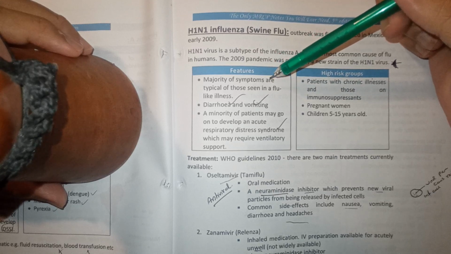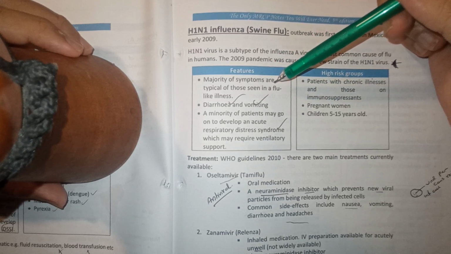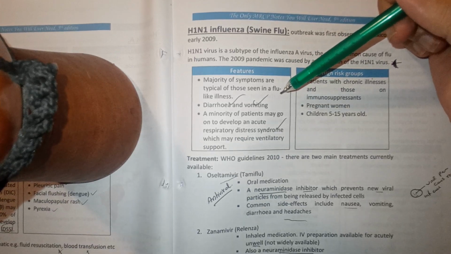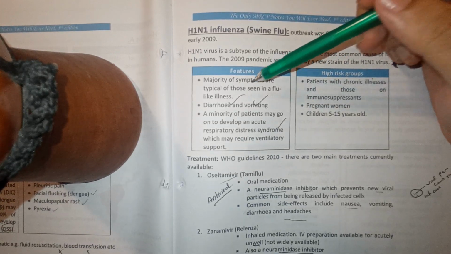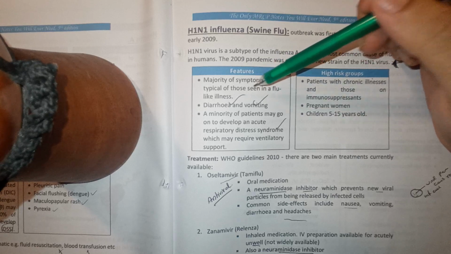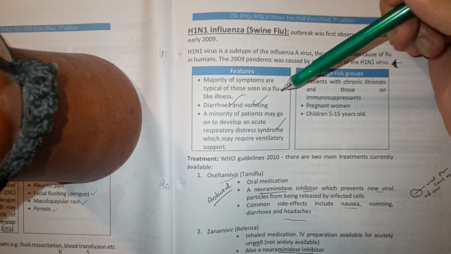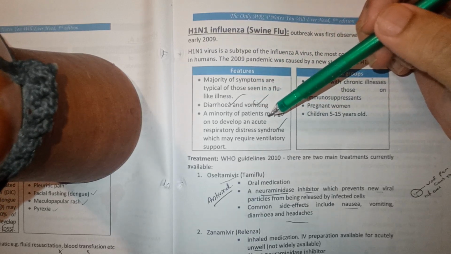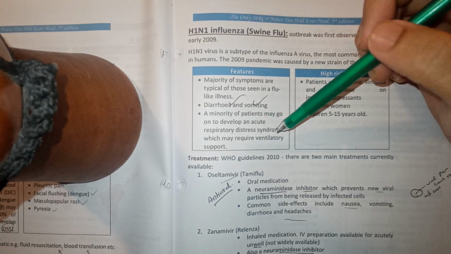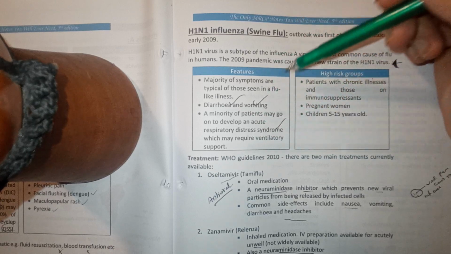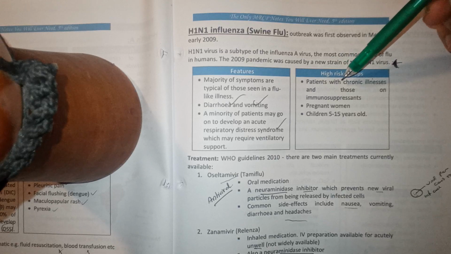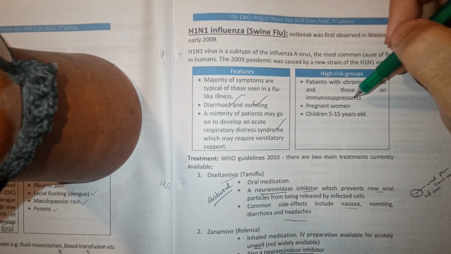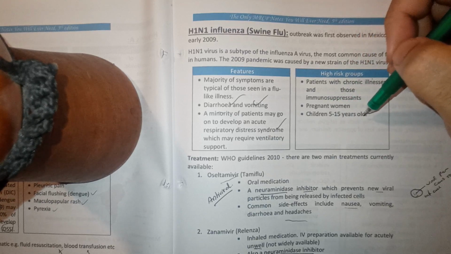Features: the majority of symptoms are typical of those seen in a flu-like illness, with diarrhea and vomiting. A minority of patients may go on to develop acute respiratory distress syndrome which may require ventilator support. High risk groups are patients with chronic illnesses and those on immunosuppressants, pregnant women, and children 5 to 15 years old.